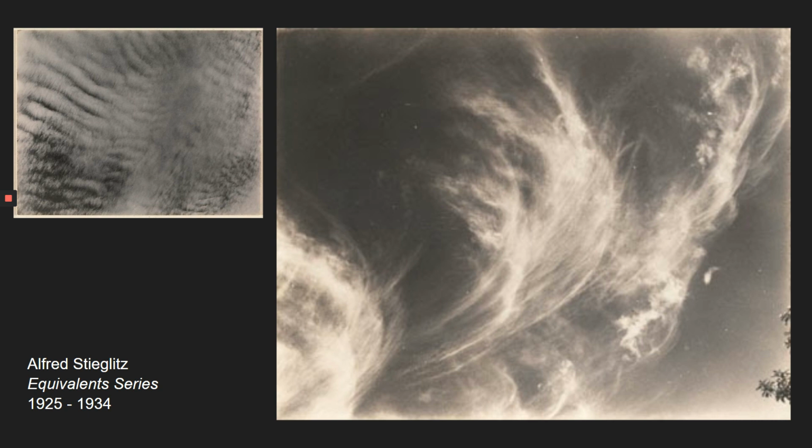pictorialism and the photosecession are really the instruments that demonstrate that it's possible to have a level of personal expression and individual style in a photograph. And at that point, this had not been recognized as possible in photography, right? We talked about the early skepticism surrounding photography as an art form, right? This was not really acknowledged and recognized in photography until pictorialism and the photosecession groups pushed it through.